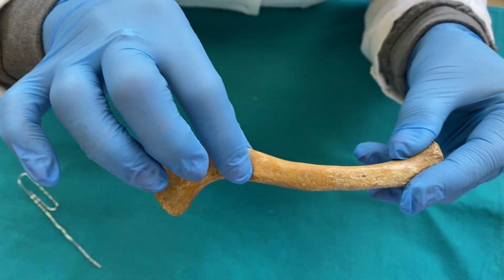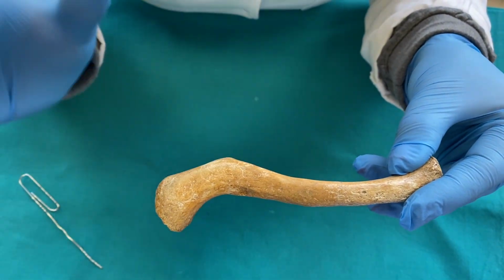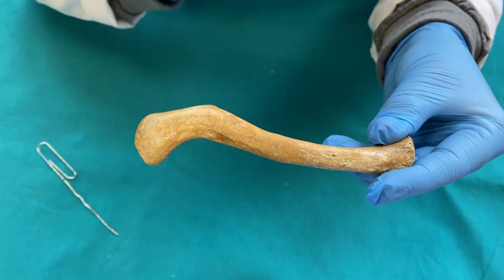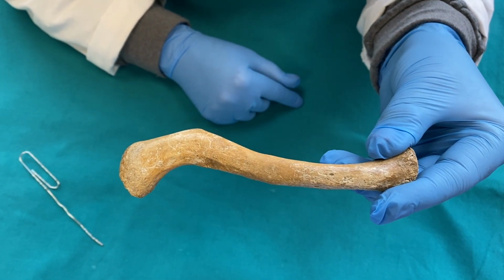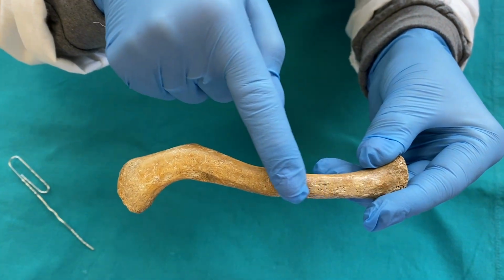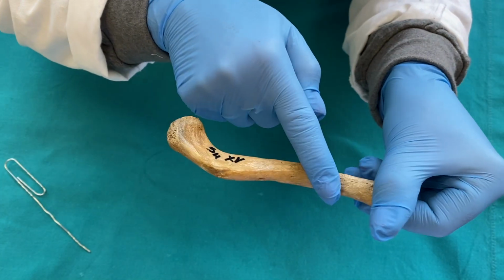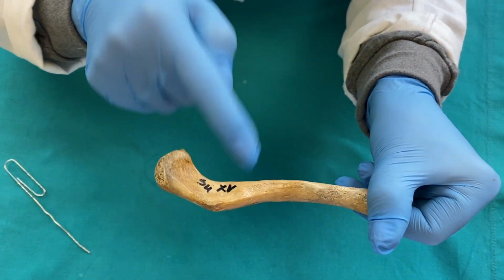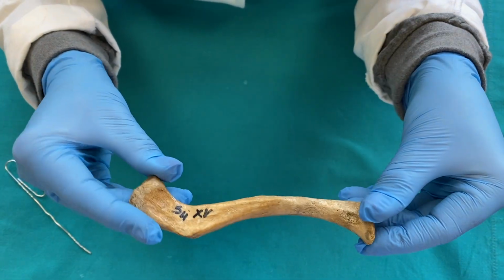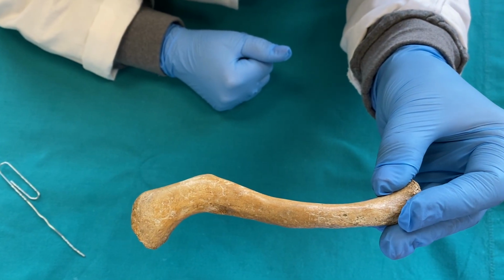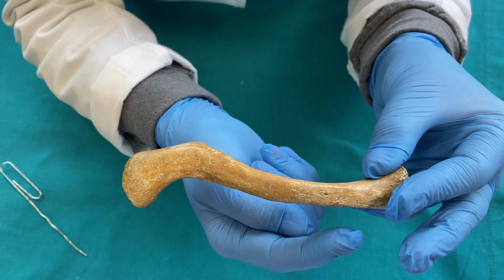Here is the shaft of the clavicle, and since the position of the clavicle is like this, on the shaft of the clavicle we describe two surfaces, the superior and the inferior surface. So this one here is the inferior surface of the shaft of the clavicle, and here you can see the superior surface. Also, we describe two borders.